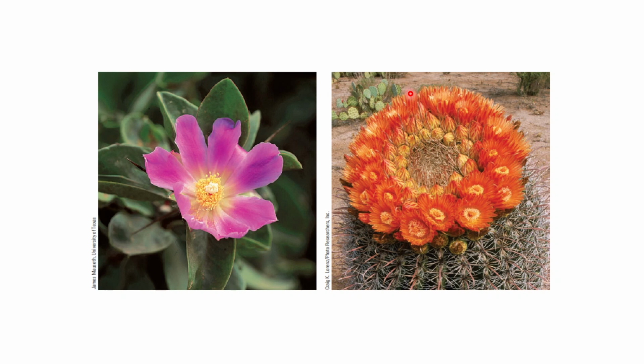If an environment changes over time, directional selection may favor the phenotype of one extreme, and it can gradually replace another phenotype.